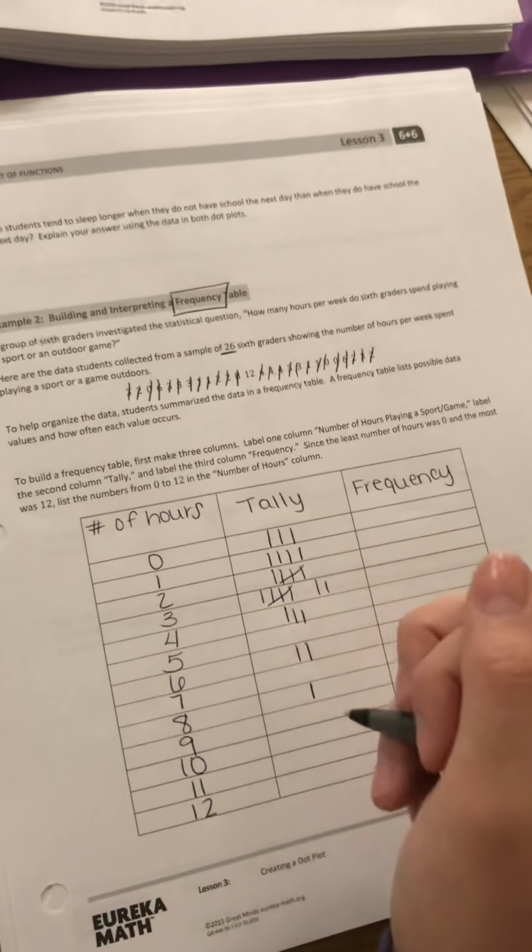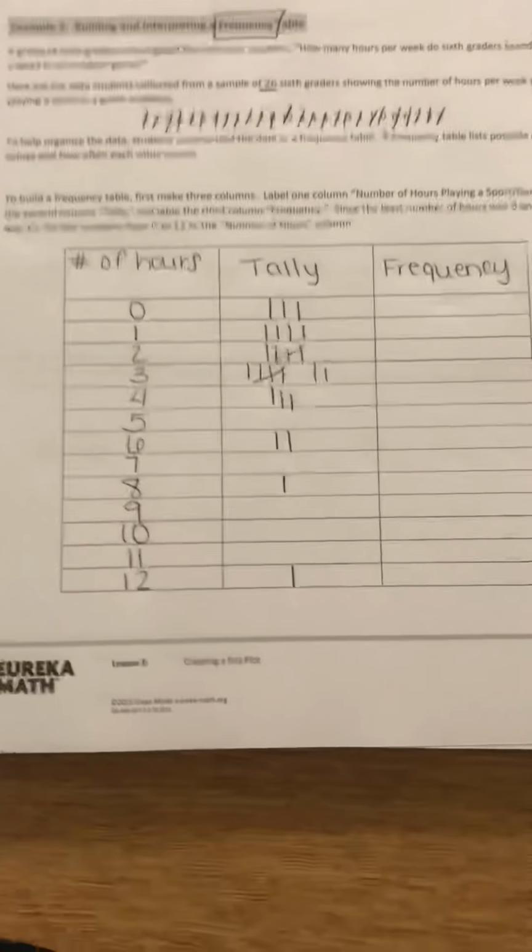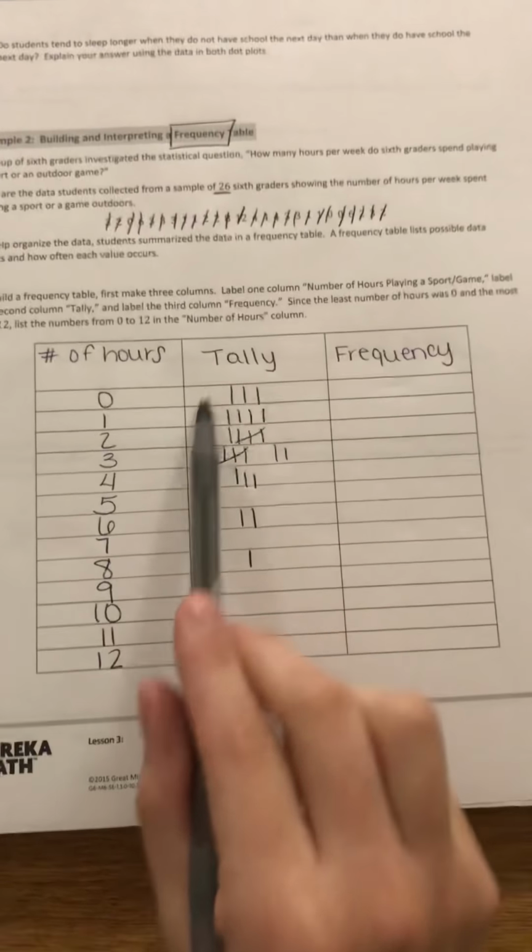9, there is none. 10, there is none. 11, there is none. But 12, there is 1. We have an athlete right here. Okay, so your number of hours and tallies should look something like this. Now, when we get to frequency, we're just talking about what is the number in this category.